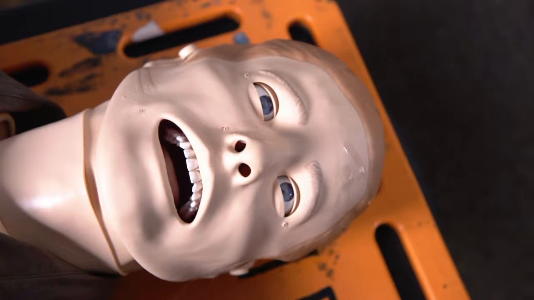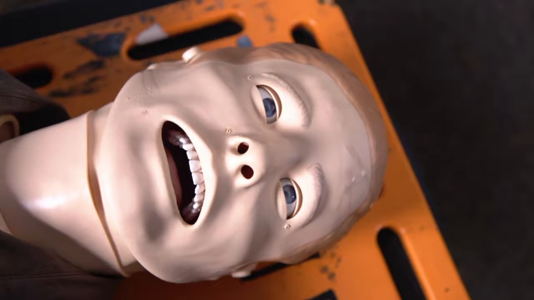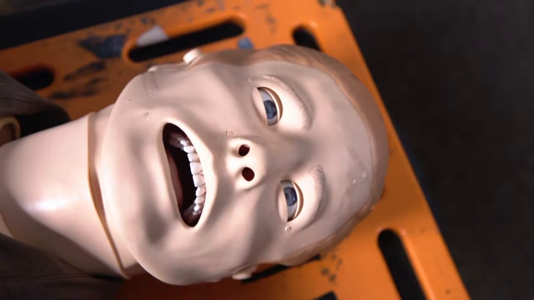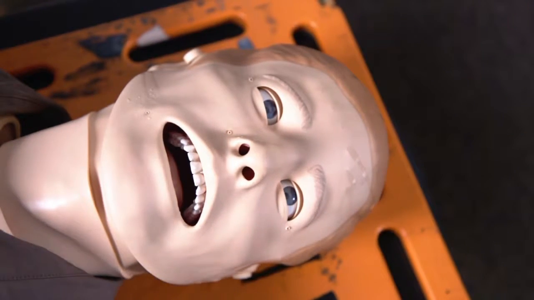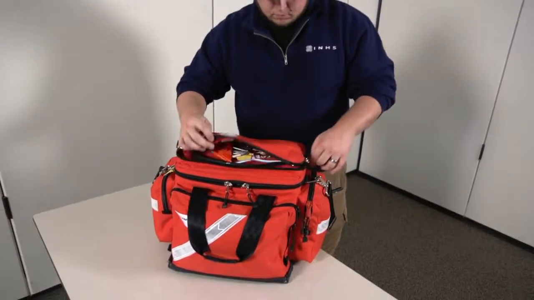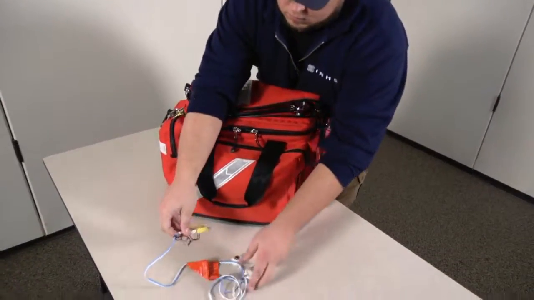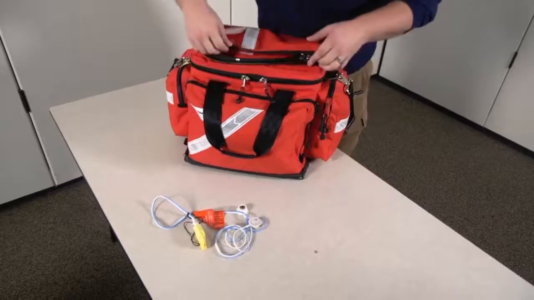Next, we're also going to do a full check head to toe, as we can assess his body as we normally would. In order to do the next steps, we're going to go over the equipment that we'll use with Sim Man. This is the bag we're going to be using with Sim Man. It has specialized tools to be used with him and hook up with our other equipment.